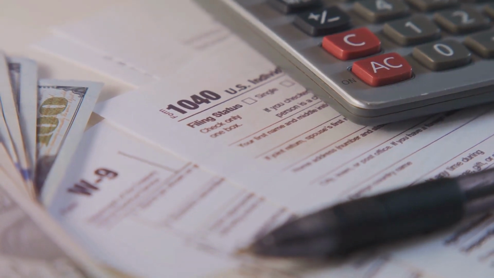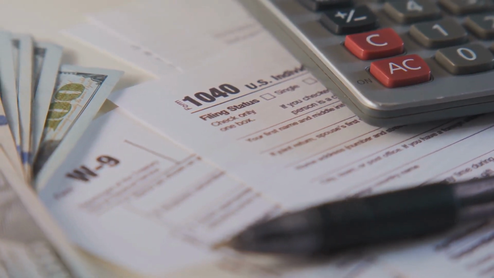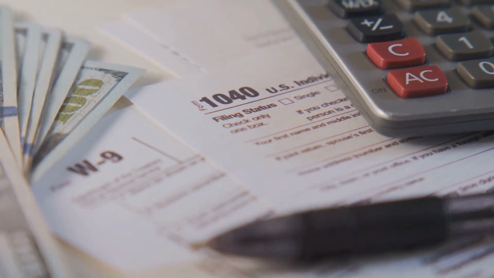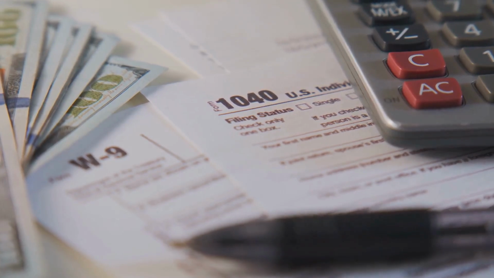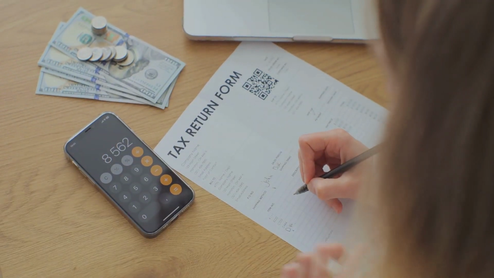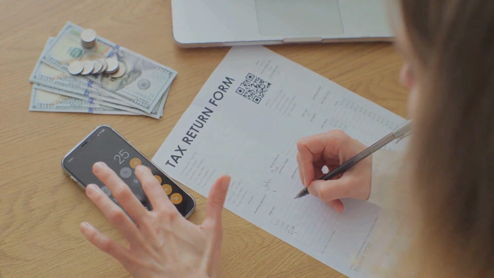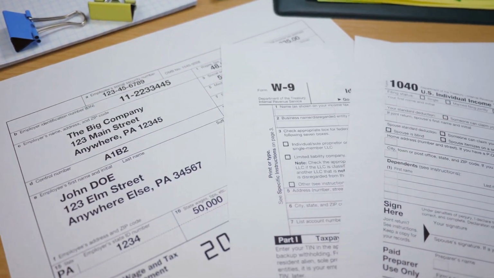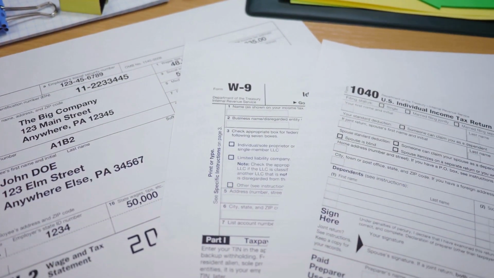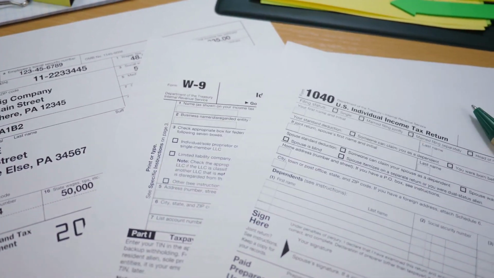Missed a deadline? Don't panic. File as soon as possible to minimize penalties and interest. You can also contact the IRS for assistance. It's always best to file your taxes sooner rather than later to avoid any last-minute stress. Remember, employers must send out W-2 forms by January 31st, so keep an eye on your mailbox.